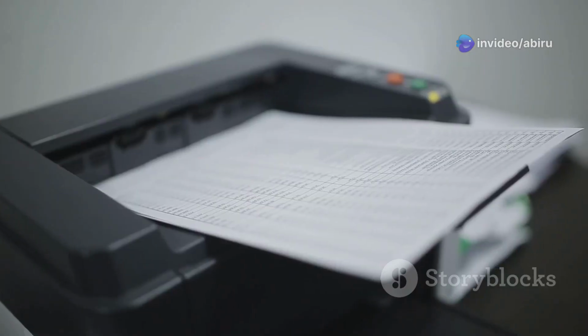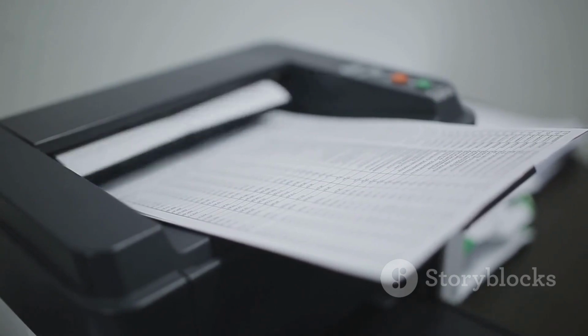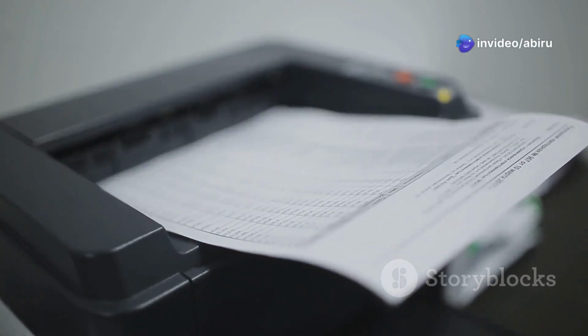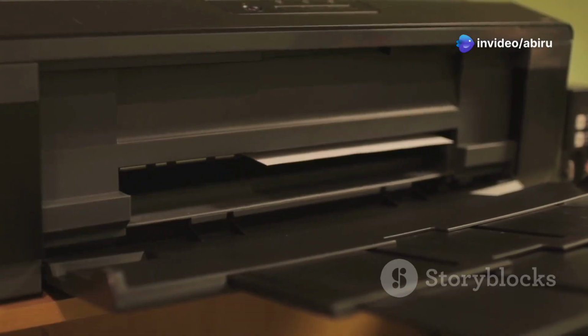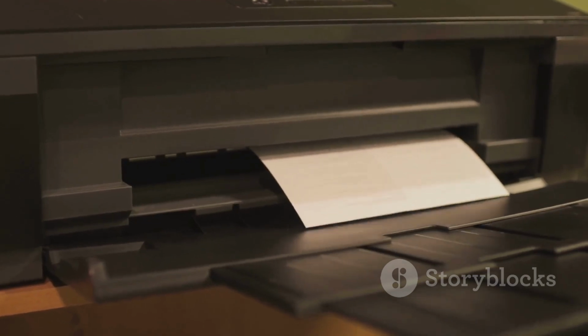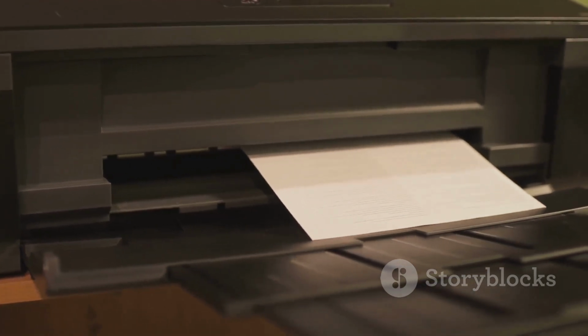Laser printers, known for their speed and precision, use a laser beam to bond toner powder onto paper. This method is efficient and produces sharp, clean text, perfect for professional documents. They're ideal for high-volume printing tasks where speed and efficiency are crucial. Offices and businesses often rely on laser printers for their reliability and low cost per page.